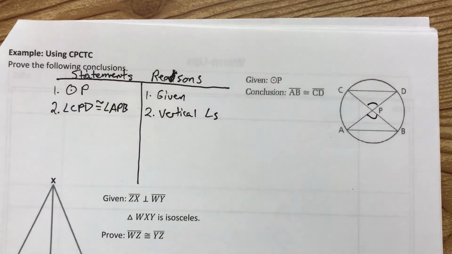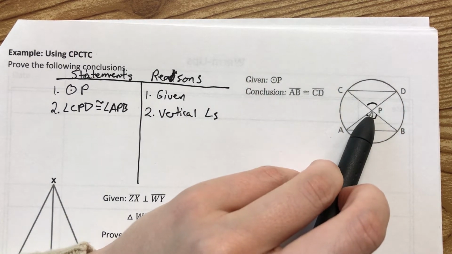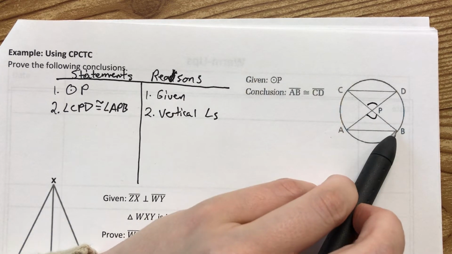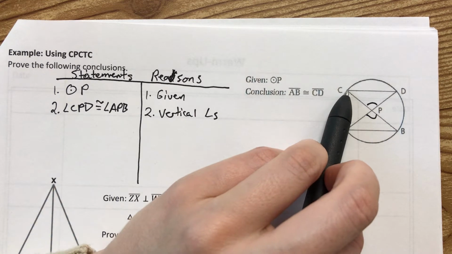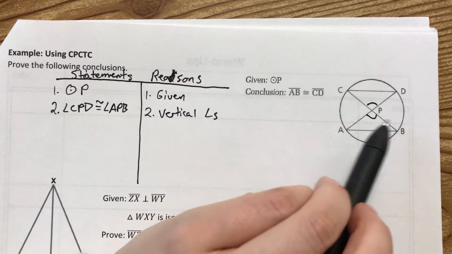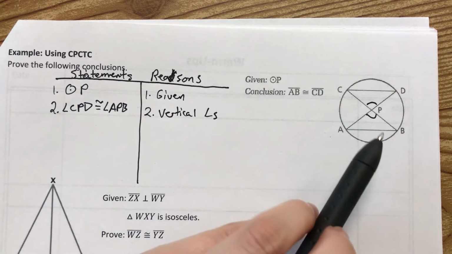And I also know something else about circles. I know that every time you put a line that goes from the center of a circle to the edge of a circle, that line is called a radius, right? The center to the edge is a radius. And I know that all the radii of my circle must be the same length. That's kind of the point of a circle.